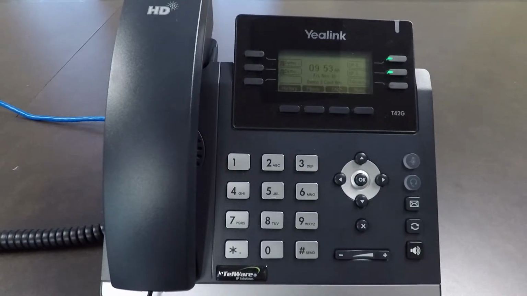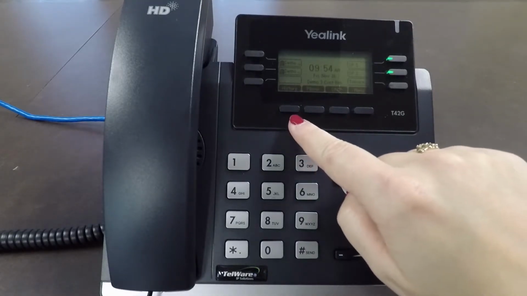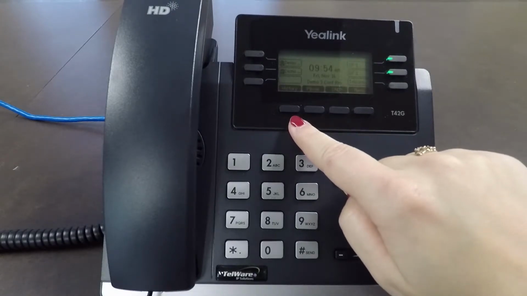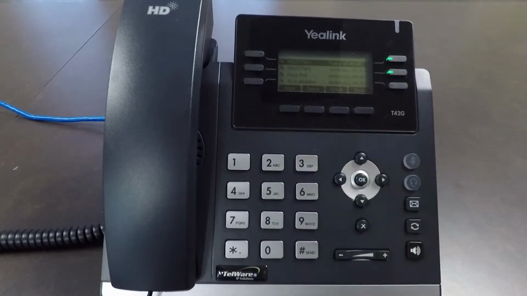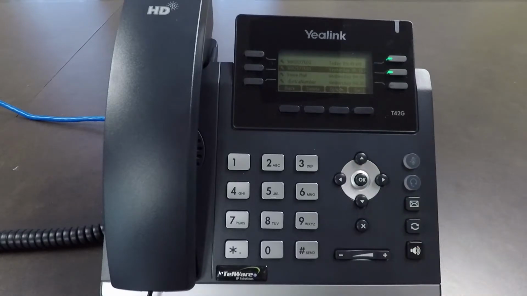When the phone is idle, the home screen has 4 soft key options at the bottom of the screen. Starting on the left, the History soft key will take you to your call history. If you push the History soft key, you will see all your phone's incoming, outgoing, and missed calls in order from most recent to oldest. You may toggle up and down to highlight the entry you wish to interact with.